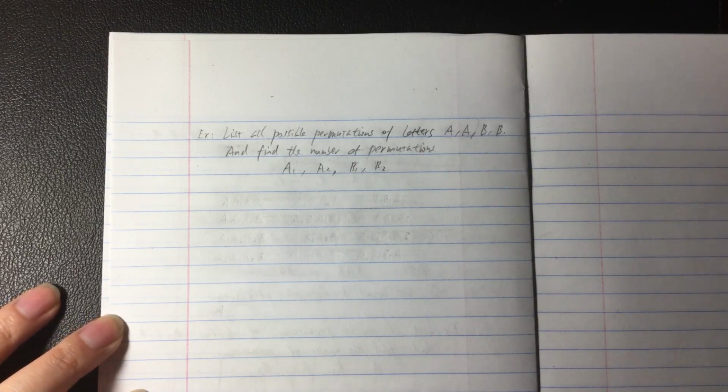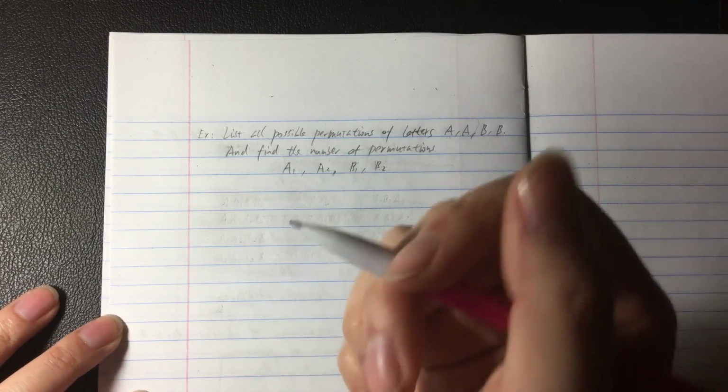So let's write down all possible permutations. If we write that correctly, we should get 24 permutations.